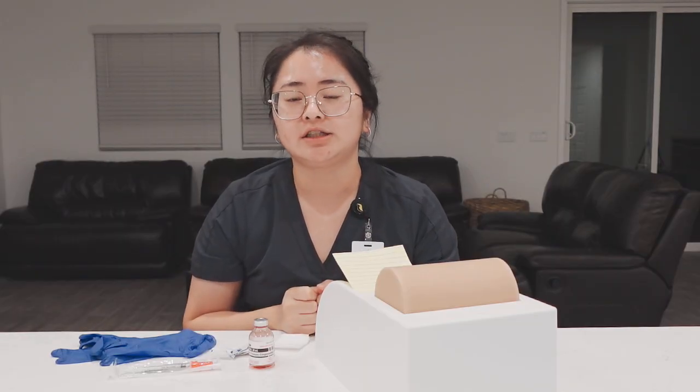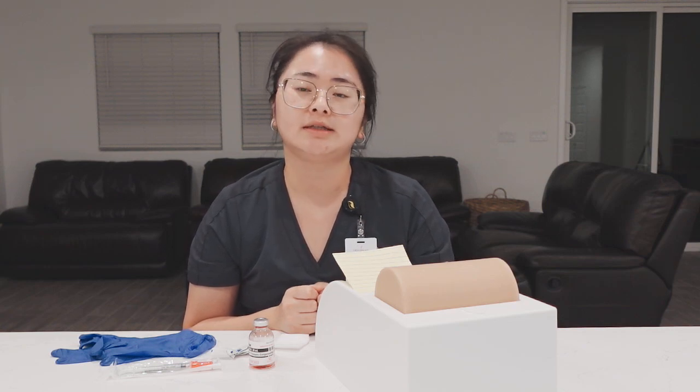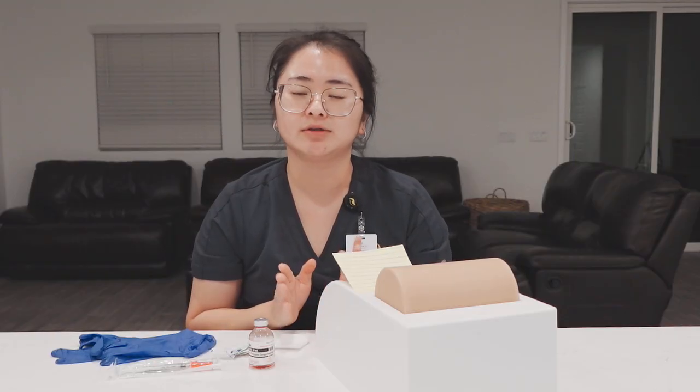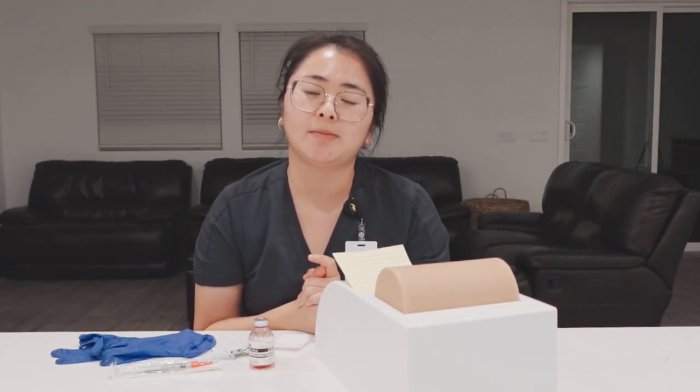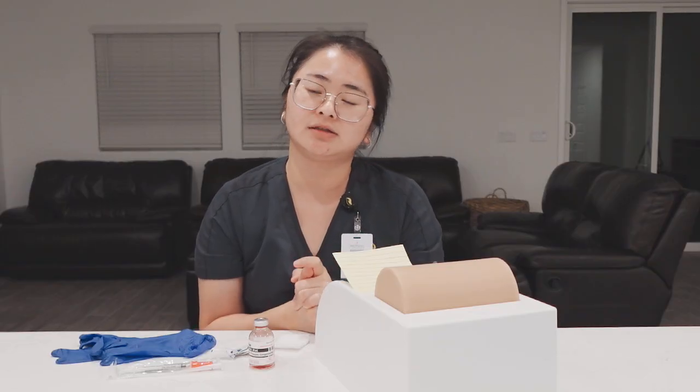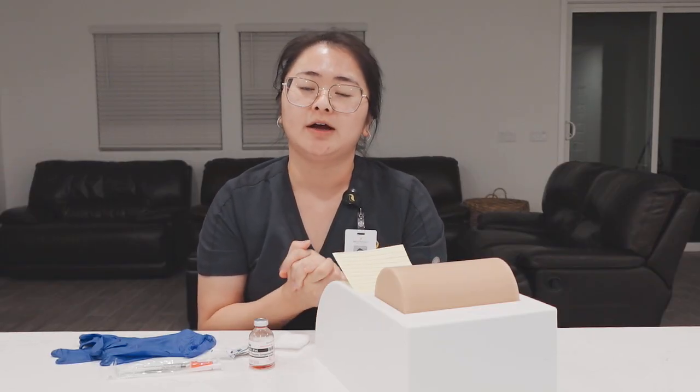So the medication I have on hand is heparin, 10,000 units over 10 milliliters, but the doctor has prescribed the patient heparin 1,000 units, subcutaneous times 1 dose. So we will have to do some math, some dimensional analysis, some conversions, etc.